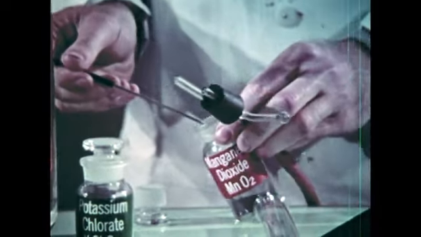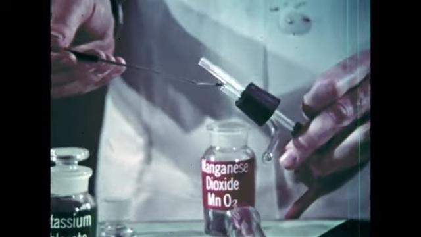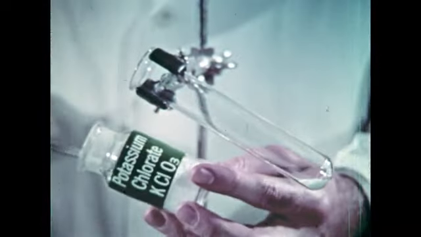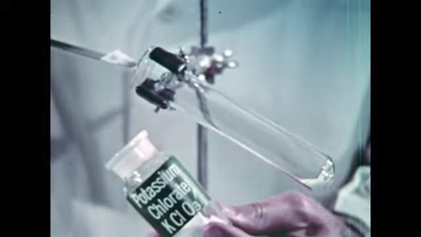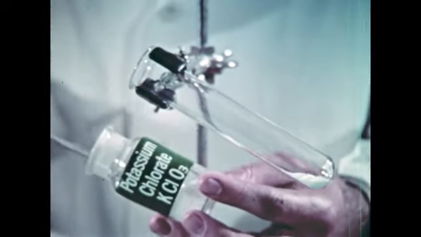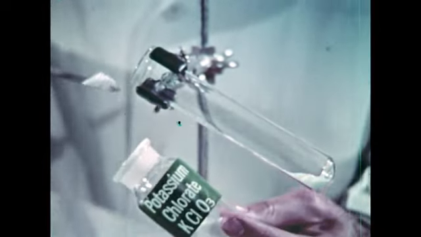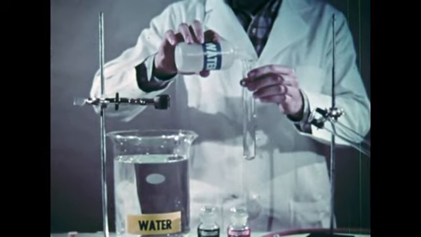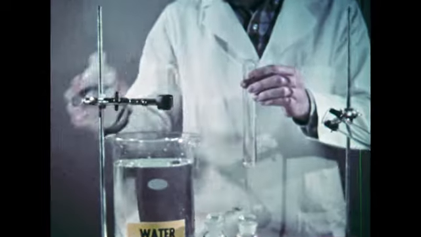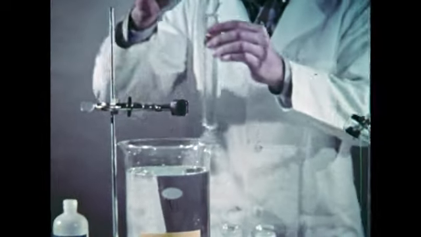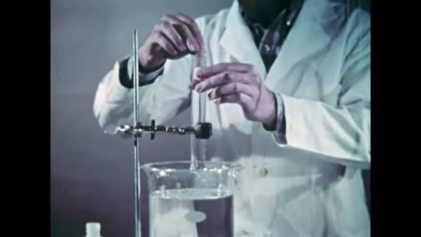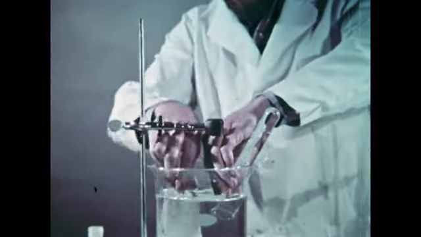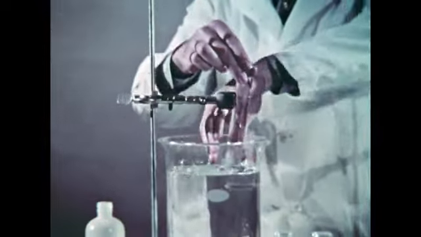First, the catalyst is put into this bulb so that it can be added later. Then the potassium chlorate is put in a test tube for heating. Finally, the second tube for the oxygen is prepared. By having a tube filled with water for collecting, we avoid mixing the oxygen with other gases in the air that have similar densities. Using the cork is a good method for keeping liquid in the inverted tube.